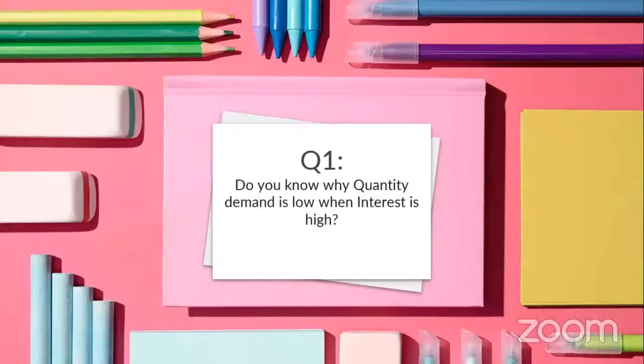If the interest rate is high, the quantity demanded is low. But when the interest rate is low, the quantity demanded is high. Why is this?